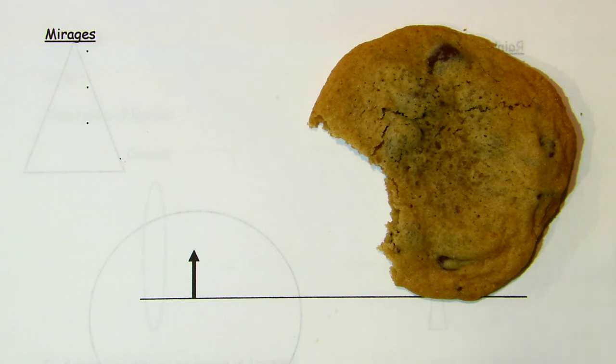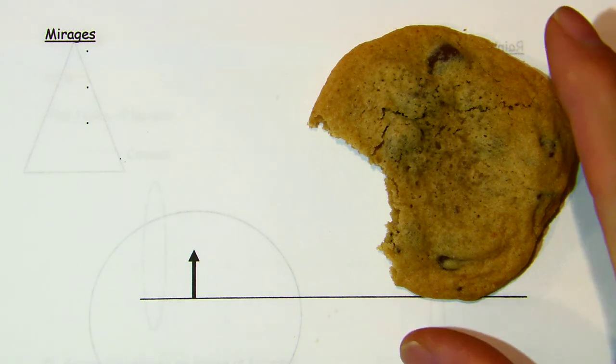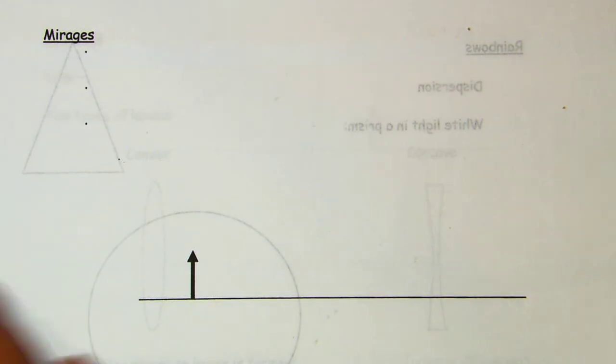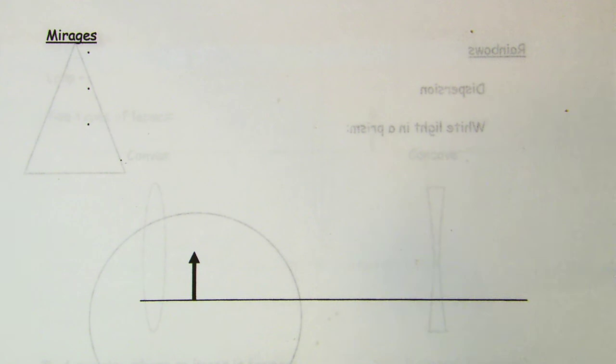And that may look like a cookie to you, but in fact, it's just a mirage. We're going to learn about mirages. That was a real cookie, and they're very good, by the way.